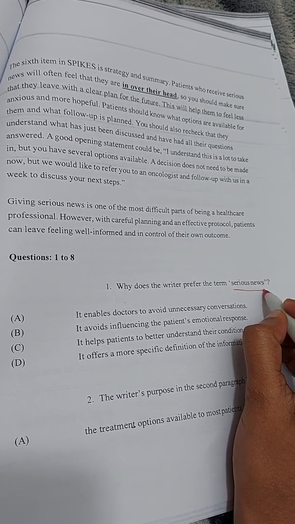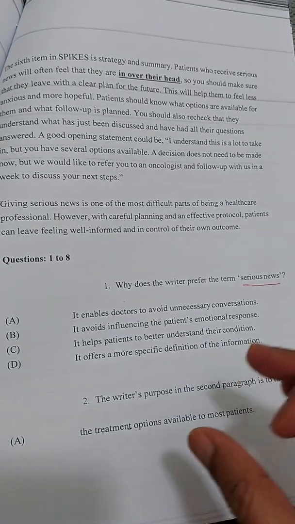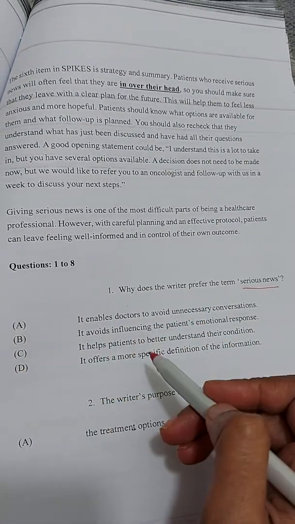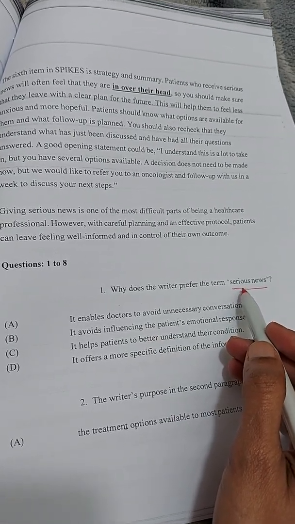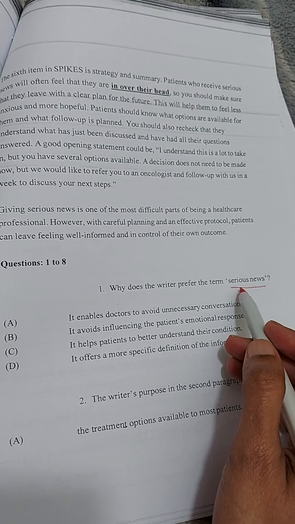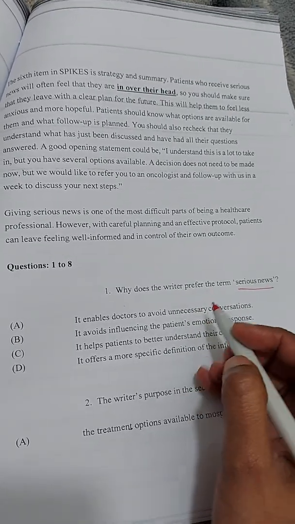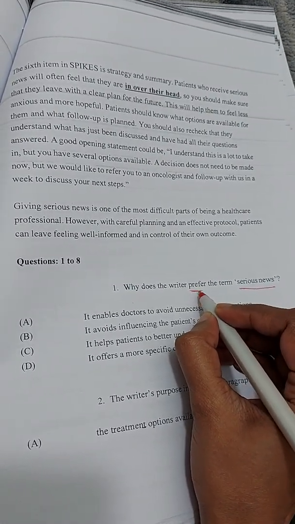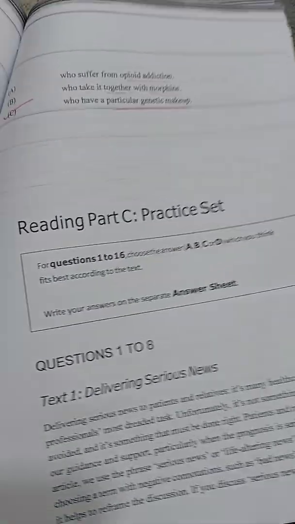Usually in part C, the first question will be from the first paragraph only, the second question will be from the second paragraph only. So I'm not reading the options, but I'm just taking the words serious news, which is a reference term. I'm going to check where serious news is and read. And your question is about preference, why they are preferring serious news. Okay, now let me go to the paragraph.